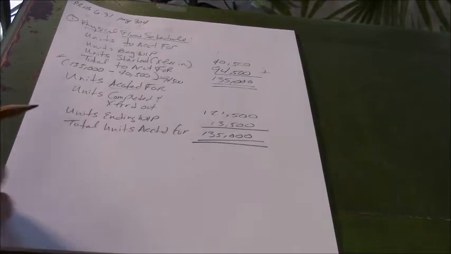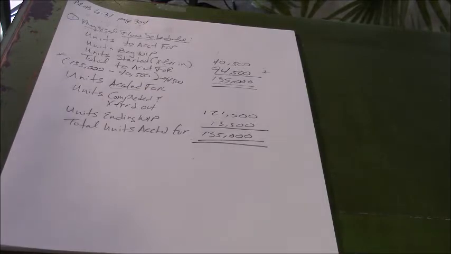So now we have to use these concepts from physical flow, what's left in work in process, and the percentage completed to go on and figure out our next step, part 2. I'll meet you at the next video.